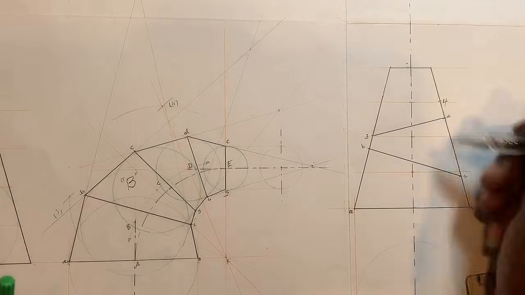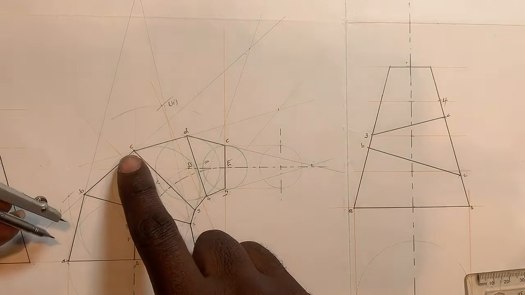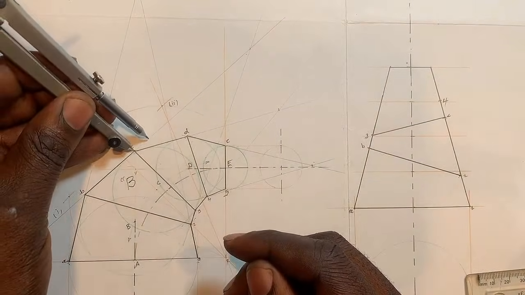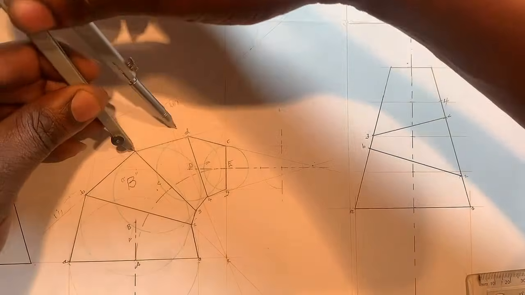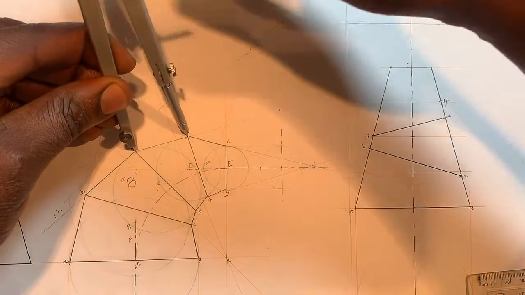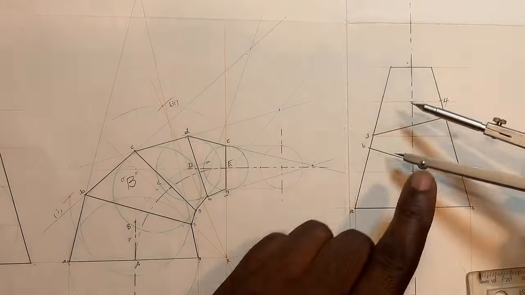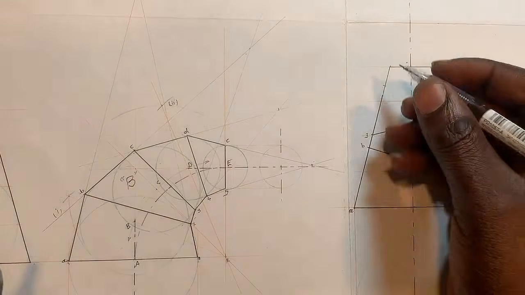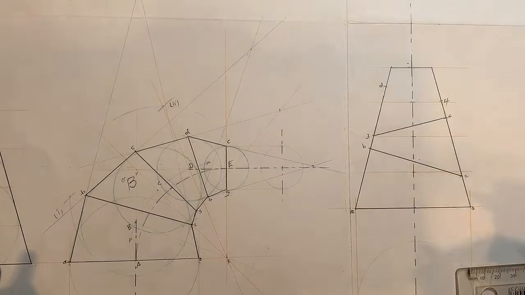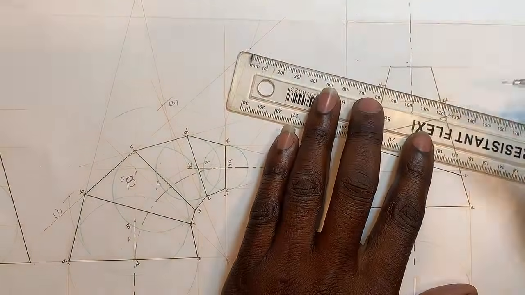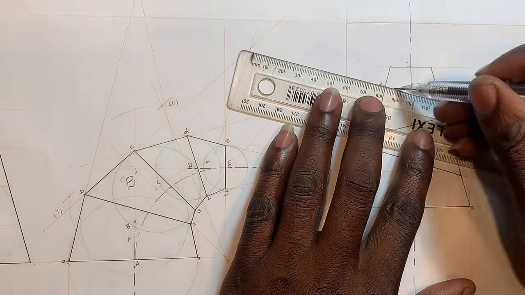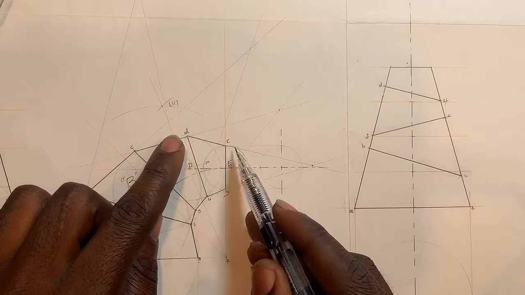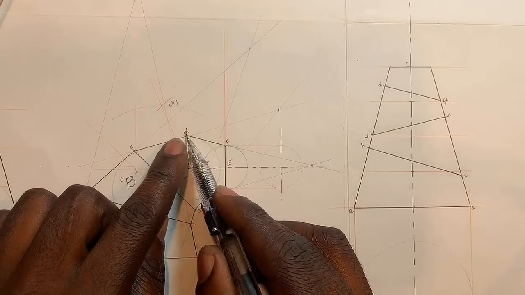And then from 4, I move toward C to D. Place it at C to D. There it is. So there is going to be my small letter D. Then I build it. You understand? Then D to E, D to small letter E.